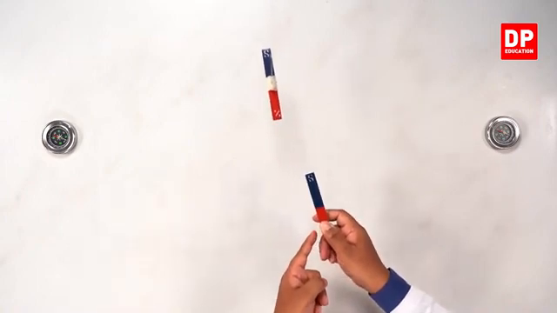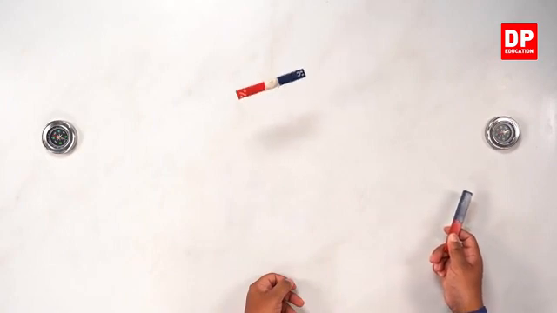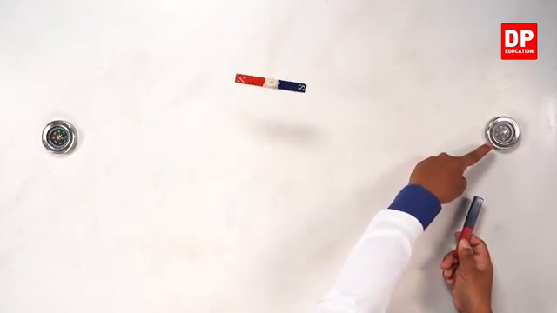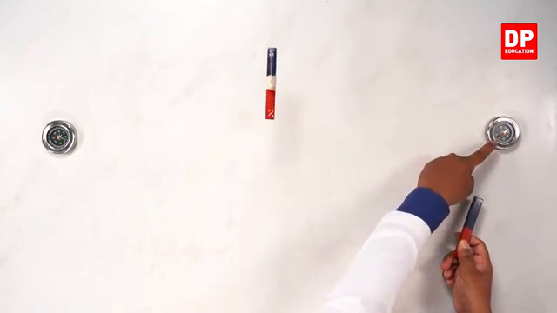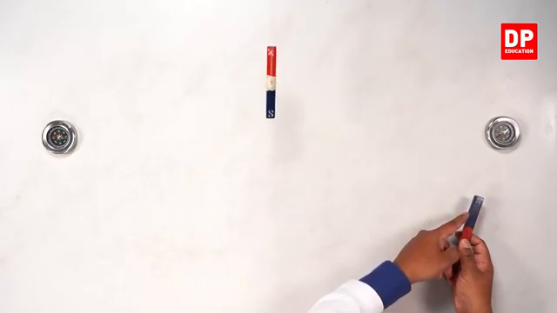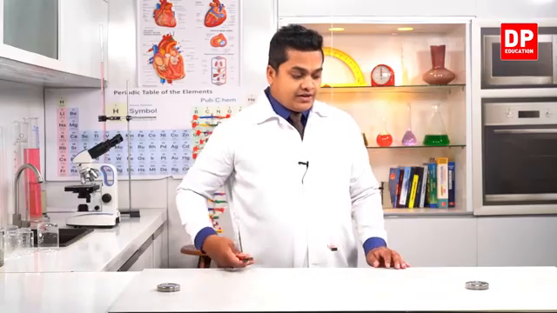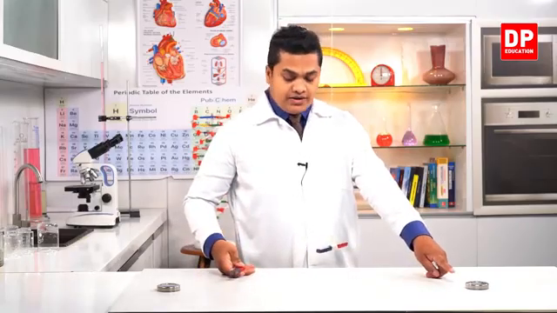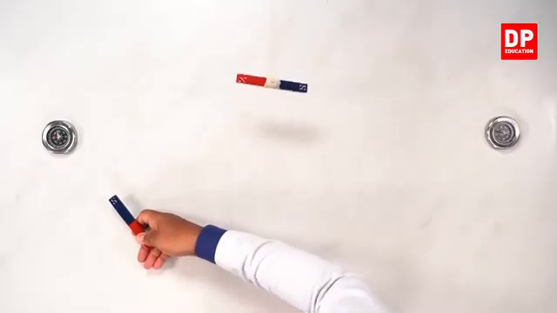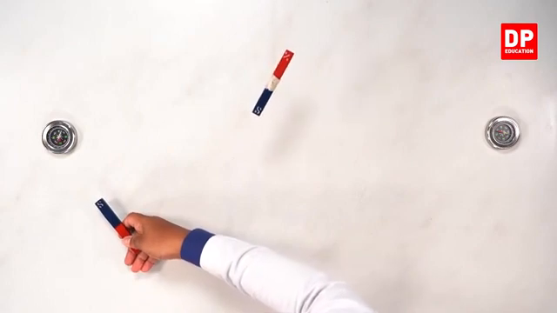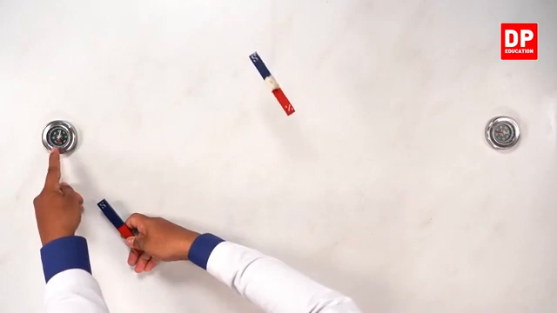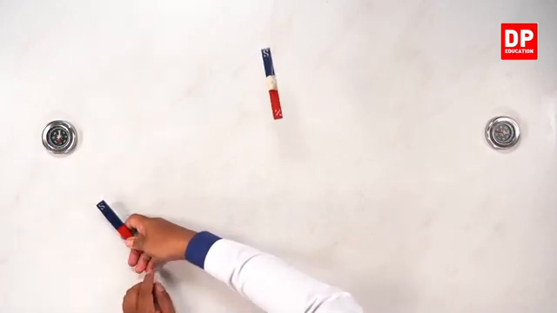And when I keep it near the compass also, it is also pointing towards the north pole of the compass, and towards the south pole of this magnet. Now I am going to take it near the second compass. See the rotation of the compass clearly. See, it's getting attracted towards the magnet. So this is the magnet and this is the north pole. It's getting attracted towards the magnet.